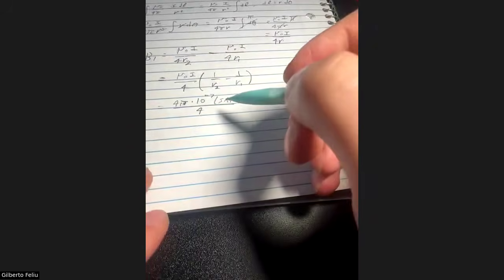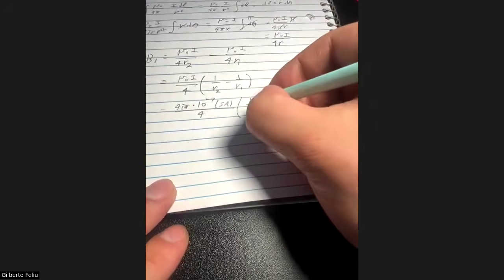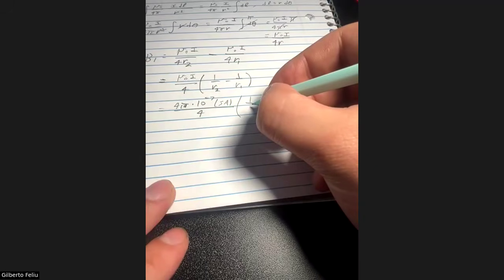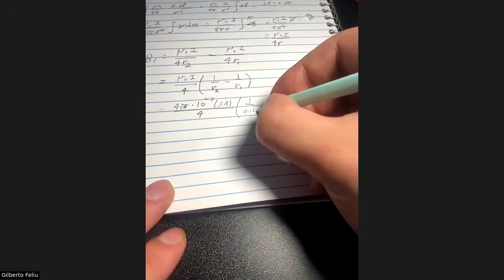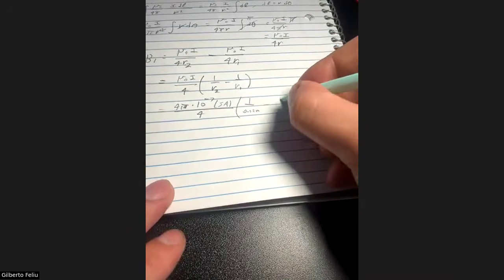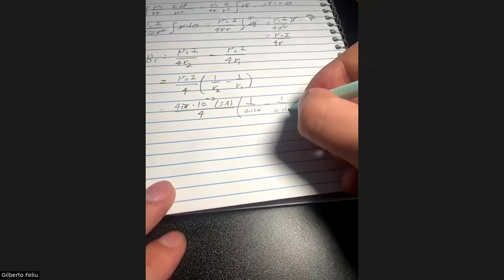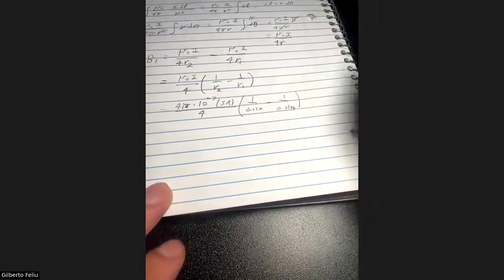So continuing with the problem, just plugging in some numbers. This is what you get in front of the parentheses, and then you have 1 over R2, which is equal to 2 centimeters. So that's 0.02 meters, minus 1 over 0.01 meters for the 1 centimeter radius.